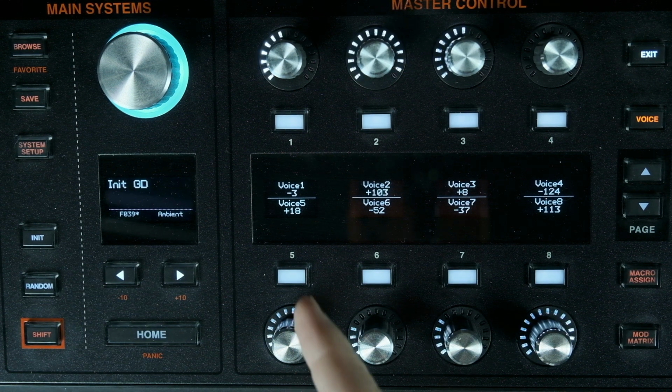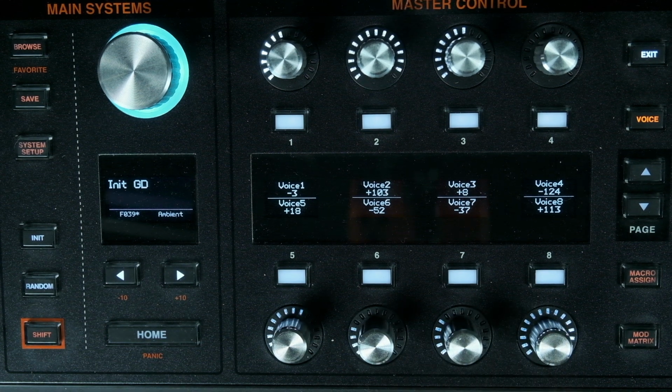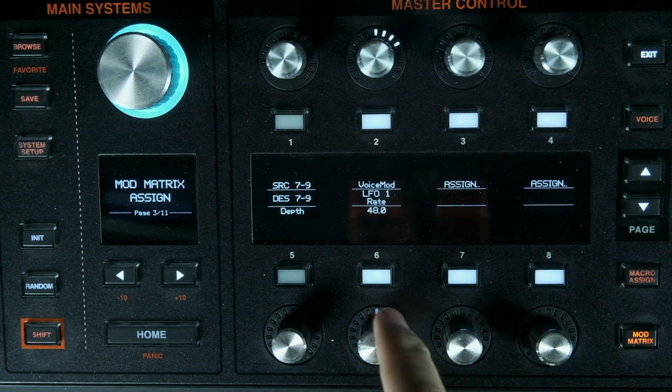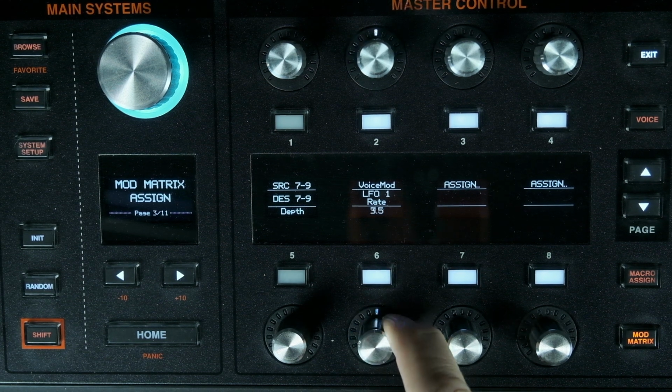If we look at the values in the voice mod, we'll see that some values are positive, others are negative. When routed to a parameter, this means it will add or subtract from the value of that parameter, in this case the LFO1 rate. To make it a little bit more complicated, in the mod matrix, you can set this value to positive or negative, so it's going to invert that amount.